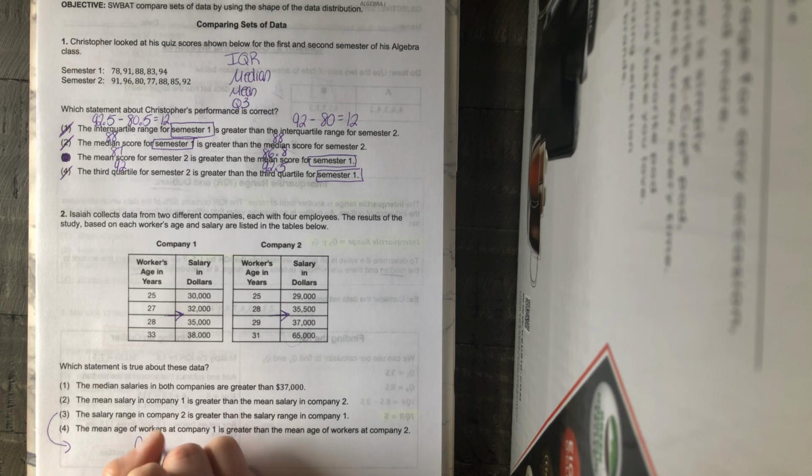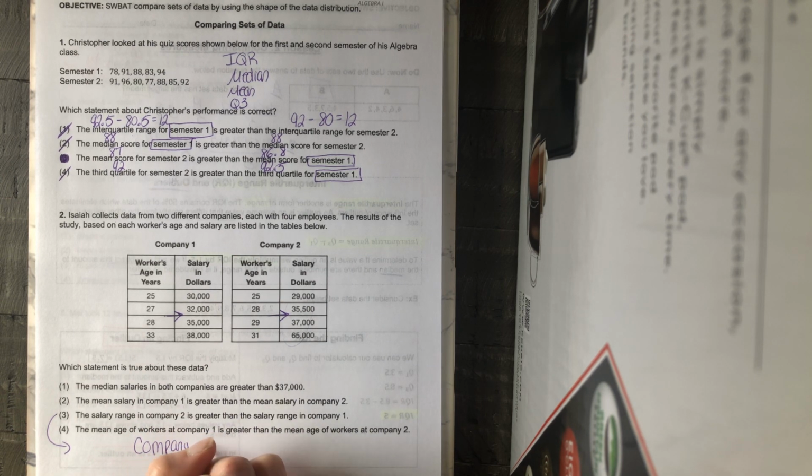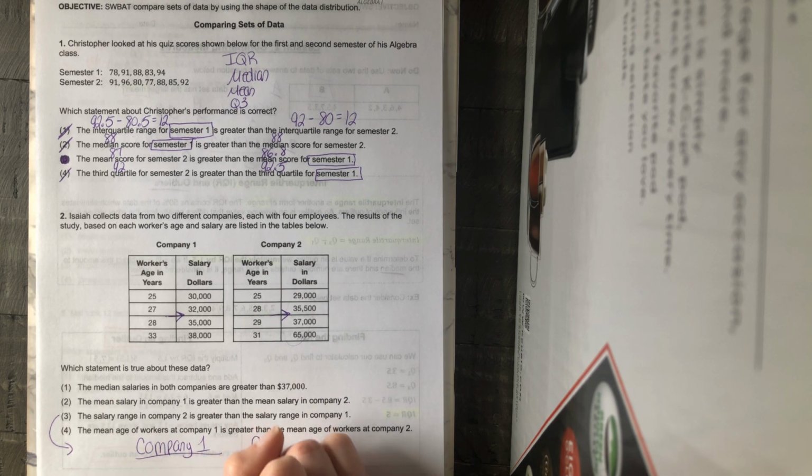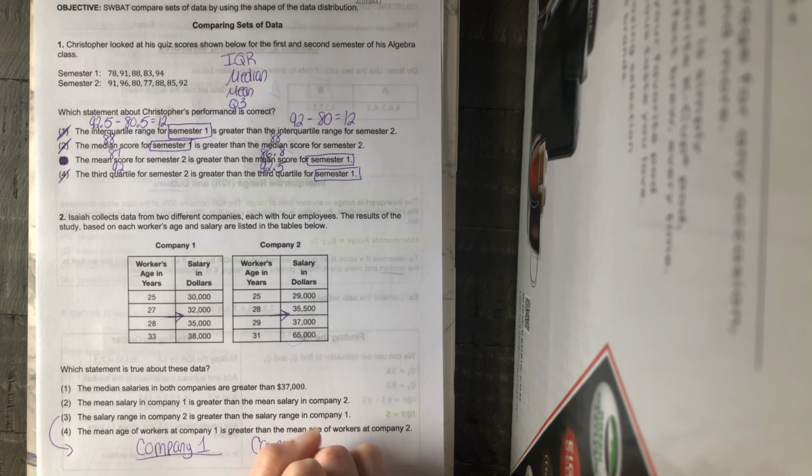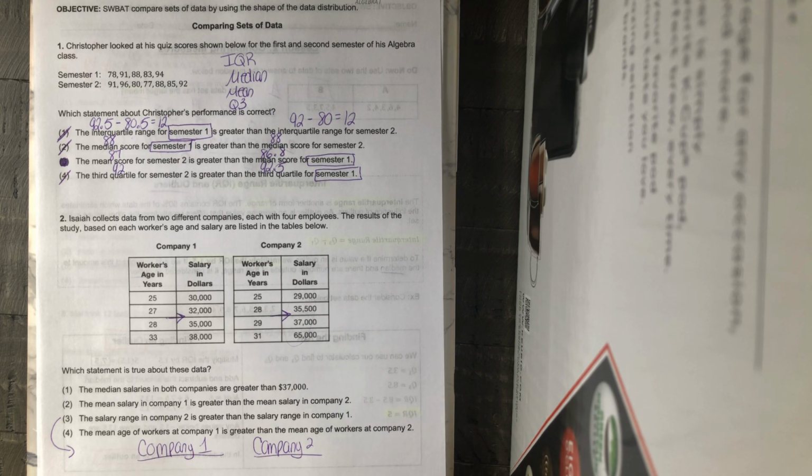So I'm going to label my work here. So company 1, and then we have company 2. All right, so company 1, the biggest number was 38,000 minus the smallest number was 30,000. Well, 38,000 minus 30,000 is 8,000.